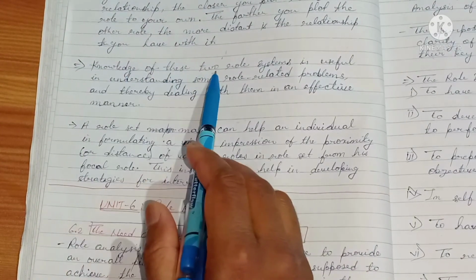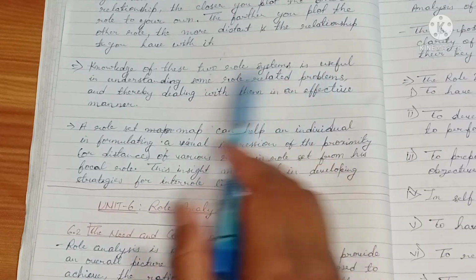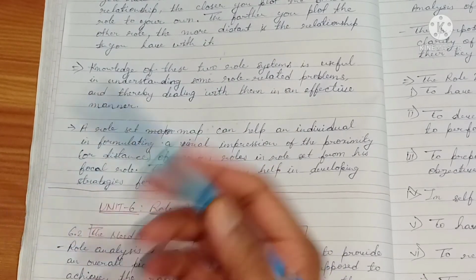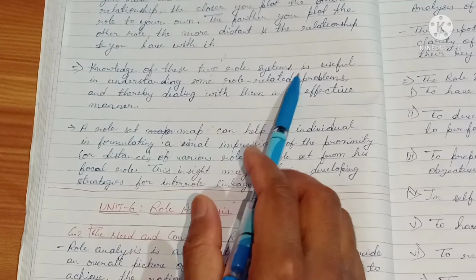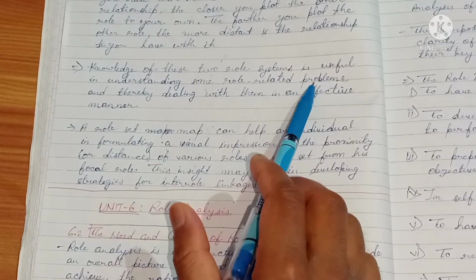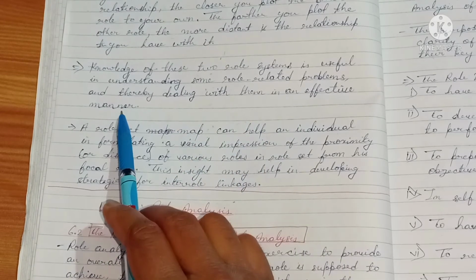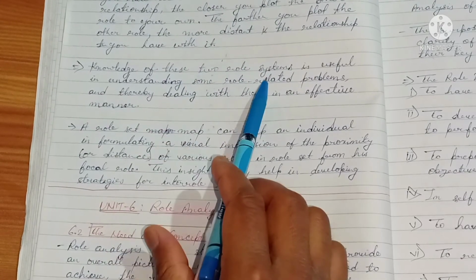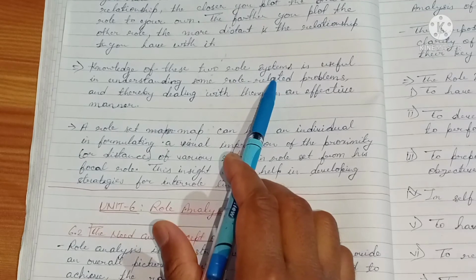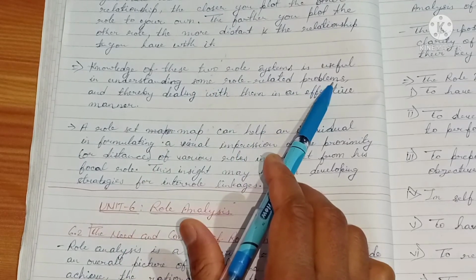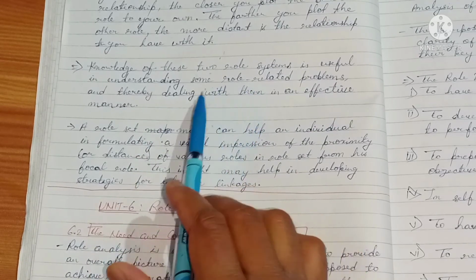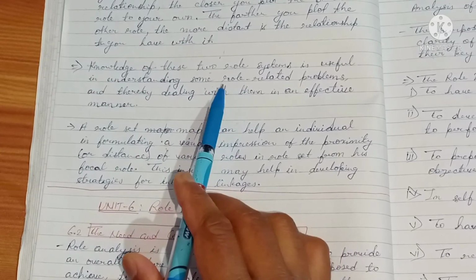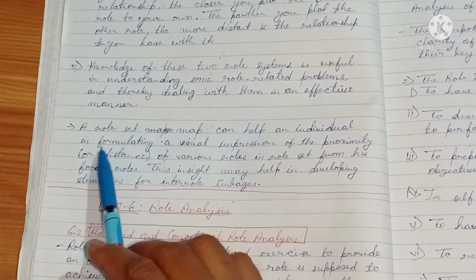Next here given, knowledge of these two role systems is useful. Why? Now the question is why we have to study whether it is role set or role space. Knowledge of these two role systems is useful in understanding some role related problems and thereby dealing with them in an effective manner. So what are these role systems? Role space and role set help us to understand some role related problems and thereby deal with them. If we understand role related problems, then we can deal with those problems. So that's why it is important to understand these role systems.